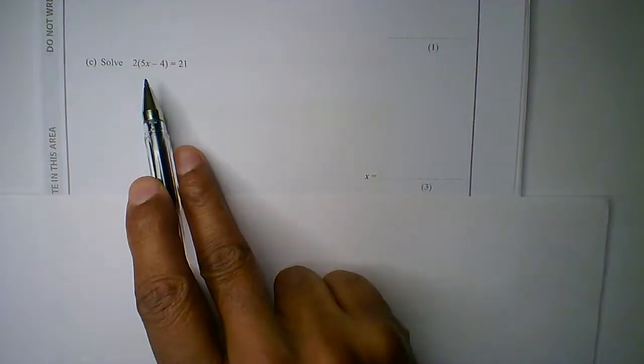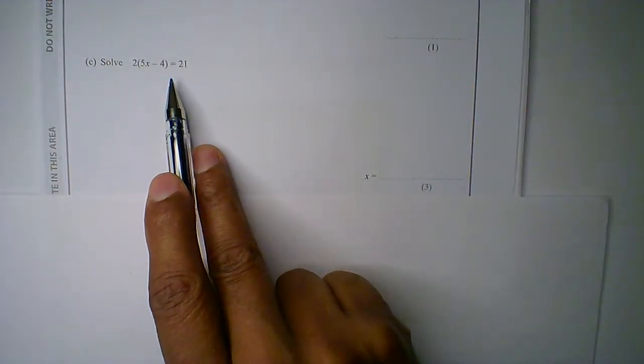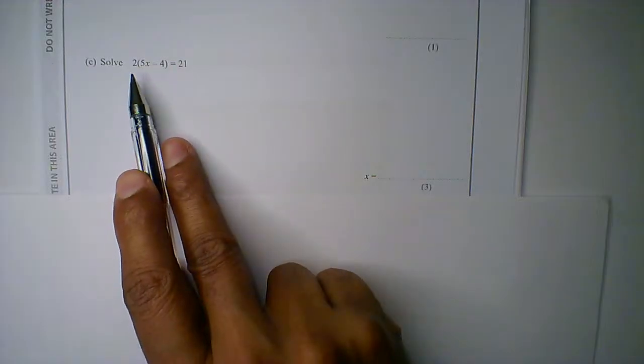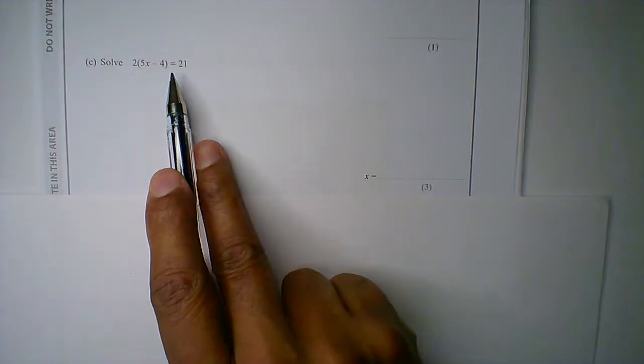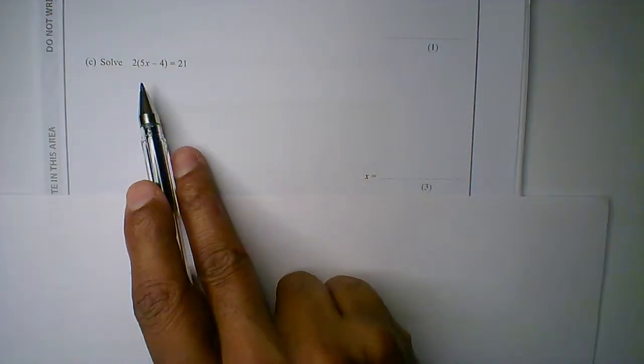Okay, this one is worth a few extra marks. Press pause, and when you are ready, press play for the answer. Or if you're stuck, press play. Okay, so again, similar to before, I've got 2 brackets 5x take away 4 equals 21. Now, because I've got 2 on the outside, I can see if I can divide 21 by 2, and I can't do that. It's going to give me a decimal.